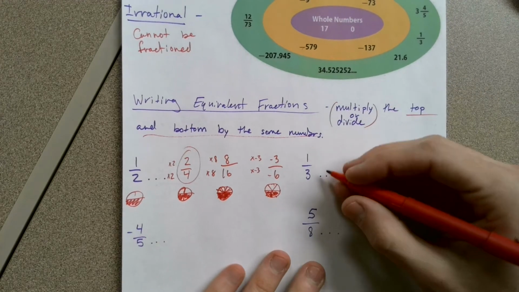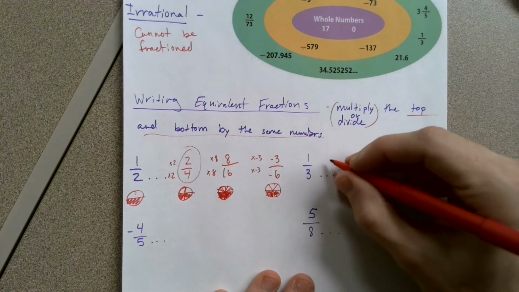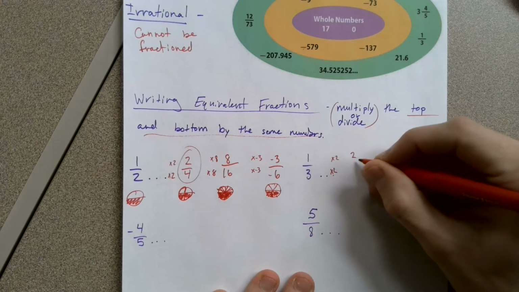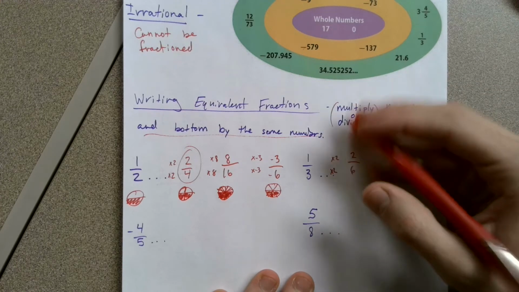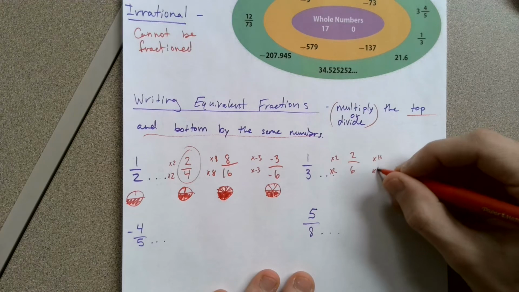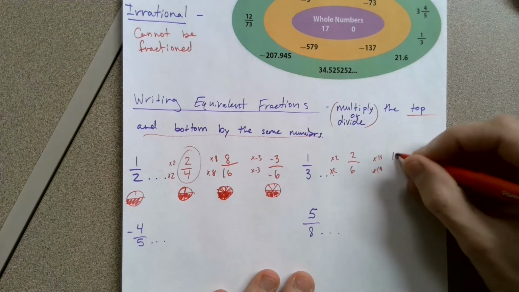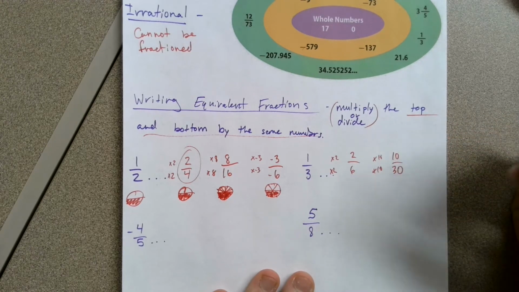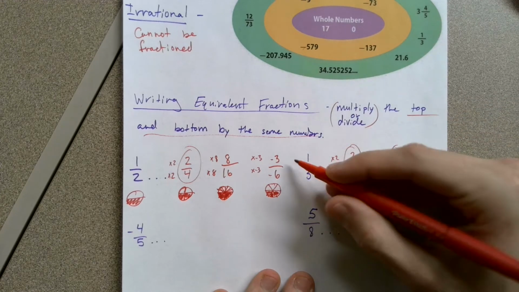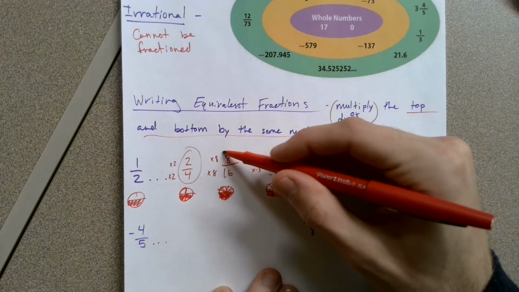Let's do a couple other examples here. We have 1/3. We can multiply each side by 2. That's usually your simplest one, to multiply each side by 2. We get 2/6. Those are equivalent. We can multiply them each by 10. That's another simple step to get there. It puts 10 on top, 30 on bottom. Again, equivalent. We got all these equivalent numbers to 1/3 right here. These ones are all equivalent to 1/2.